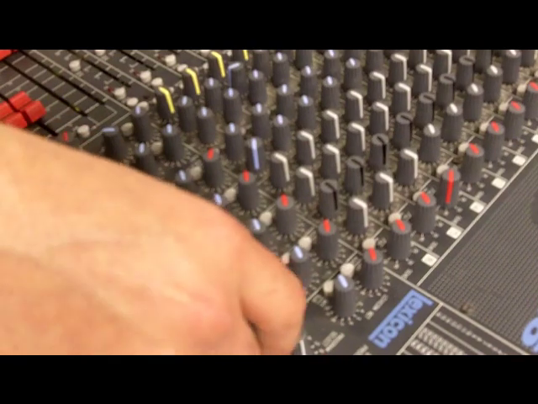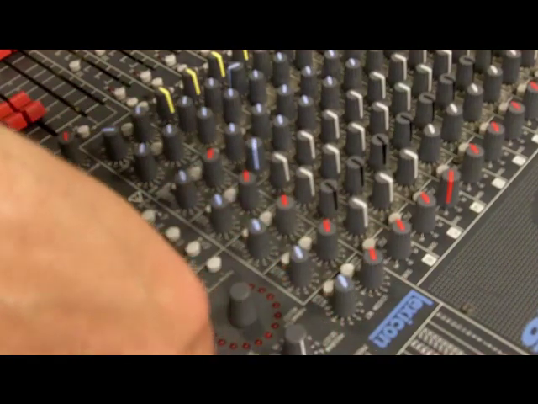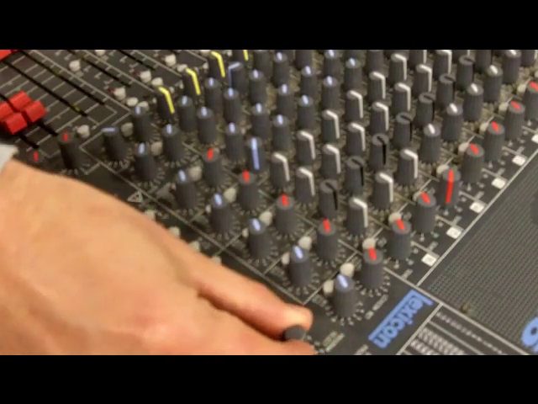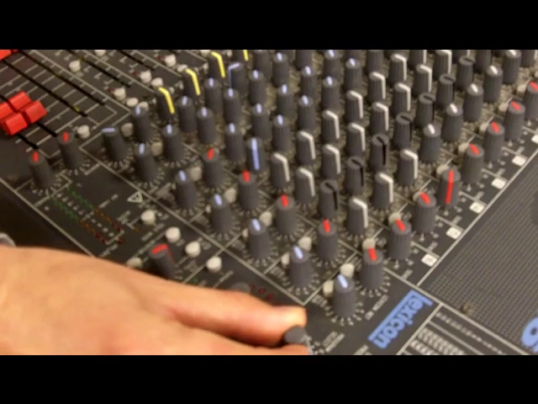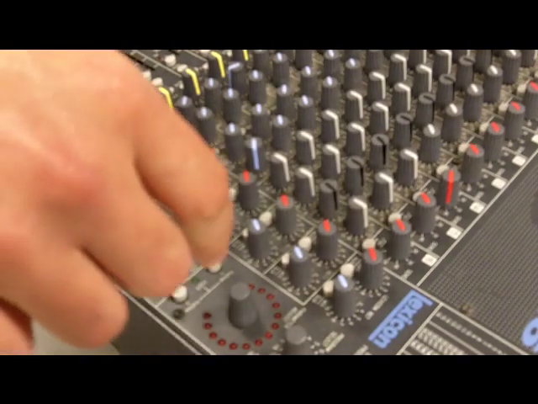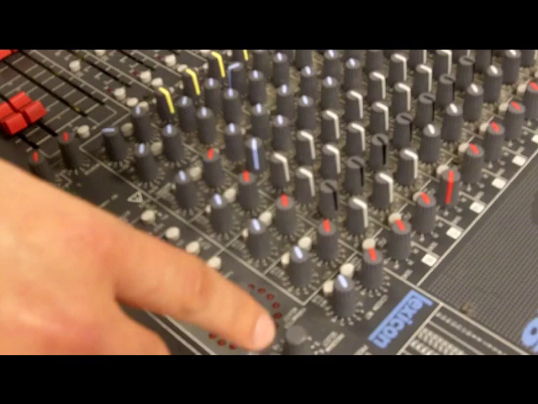Okay, so the next thing to do is to select the effect that you want. On this particular desk we have a rotary pot which is called Program Select, so they call their effects programs. I'm going to move the pot around to a nice reverb. So I'm going to choose a plate reverb.